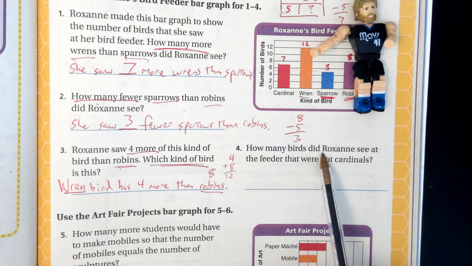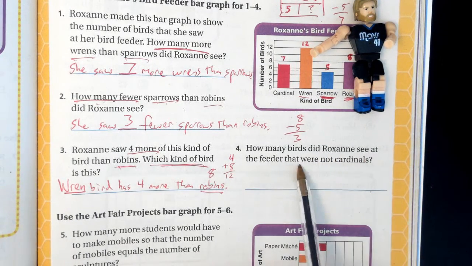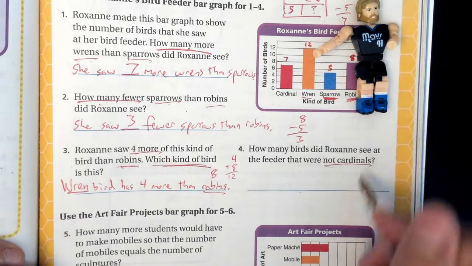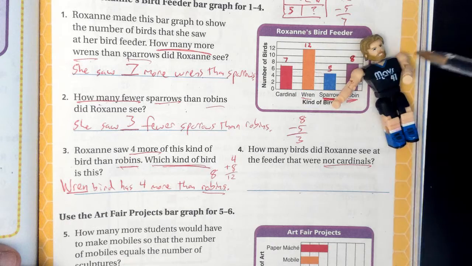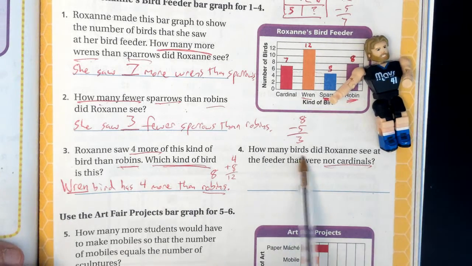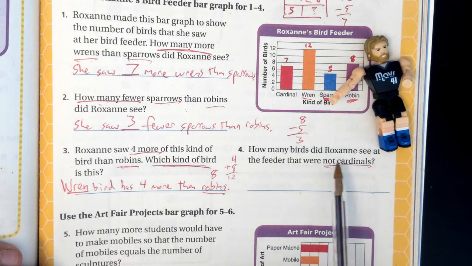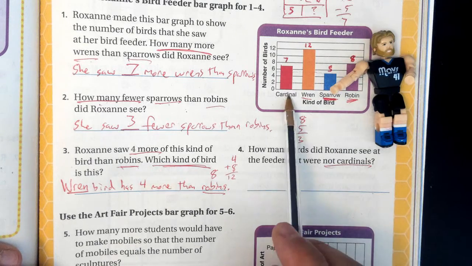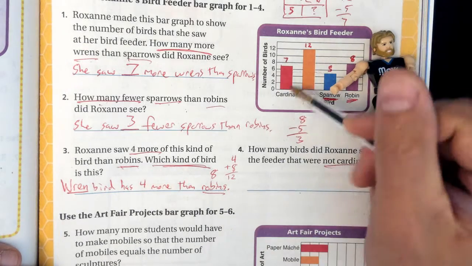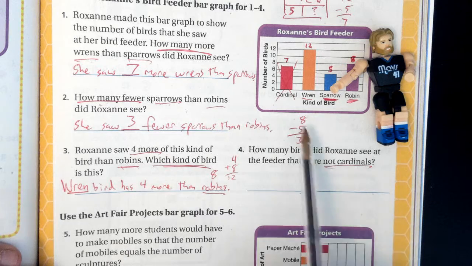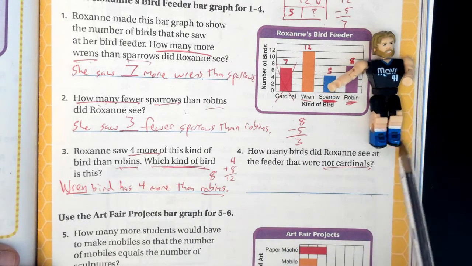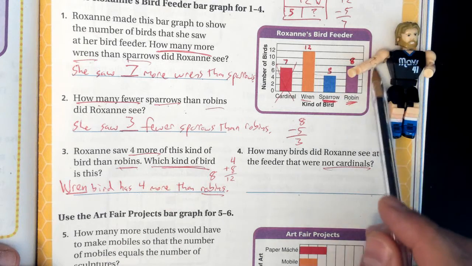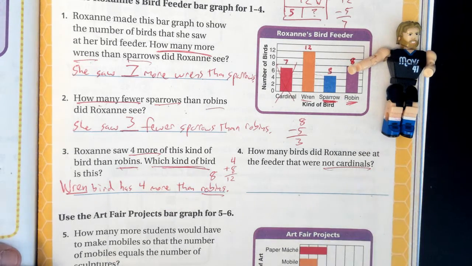How many birds did Roxanne see at the feeder that were not cardinals? I don't understand, Mr. Rigo. What are we doing for that one? Well, how many birds did Roxanne see at the feeder that were not cardinals? So we are not interested in cardinals. We want to know how many birds she saw that are not cardinals. Oh, so I guess we should add up the totals of all the other birds. That is correct, Lego Derek.